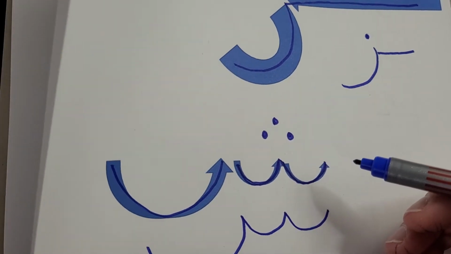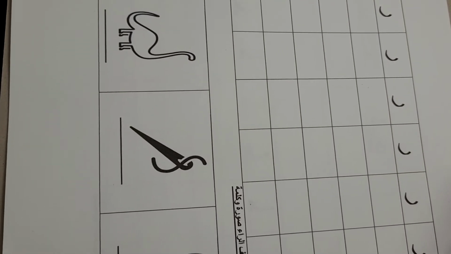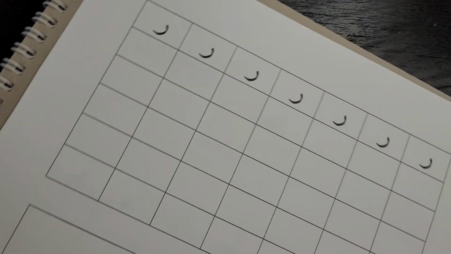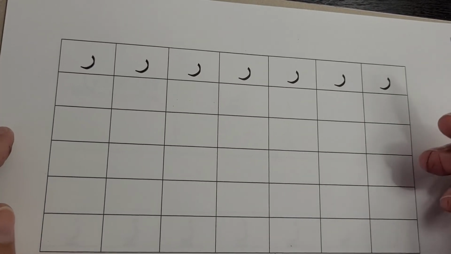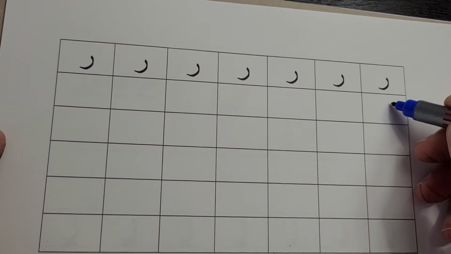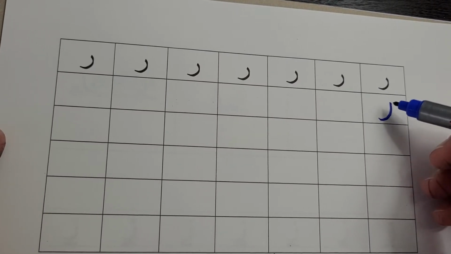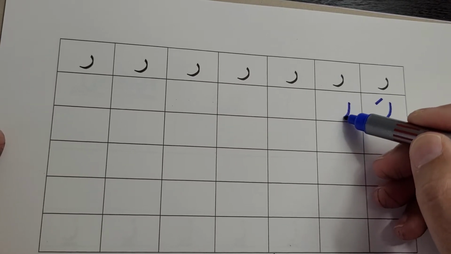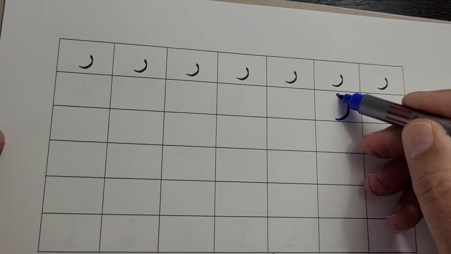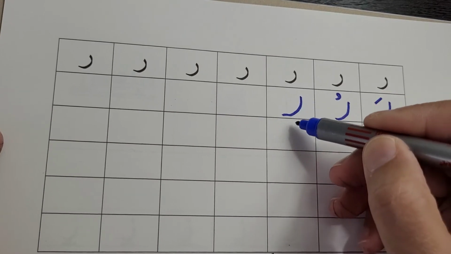Now let's practice some letters and words. So this is the letter ra. You remember when we practiced the letter yesterday with fatha, ra, and with dhamma, ru, and with kasra, ri.